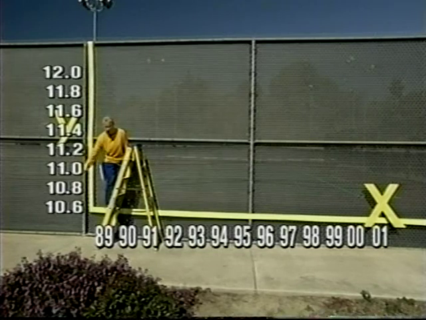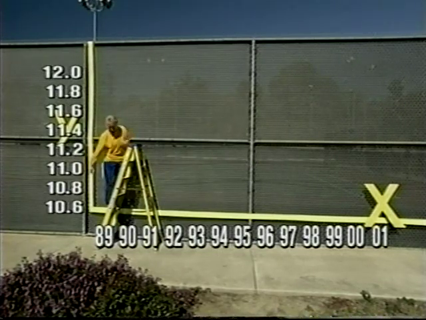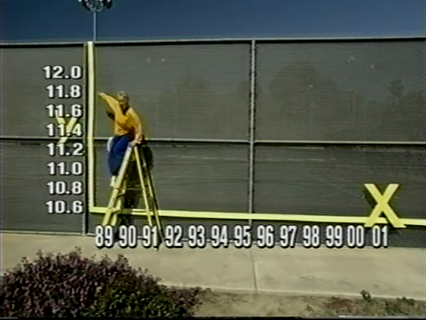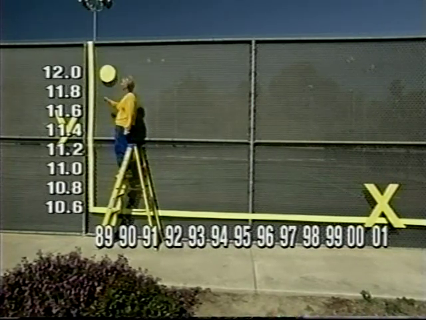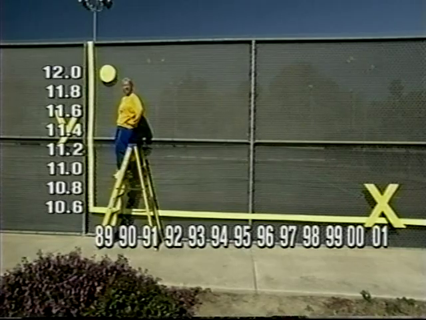We go across the x-axis to 89 and up the y-axis to 12.01. Plotting points is fun.